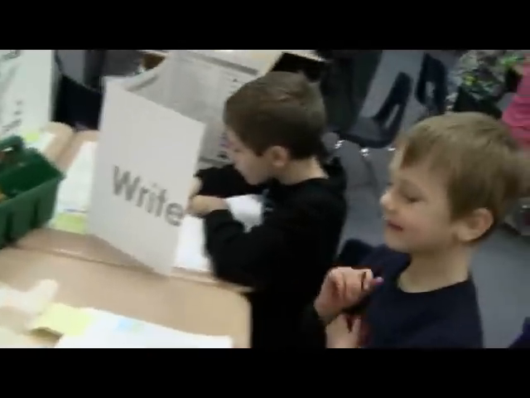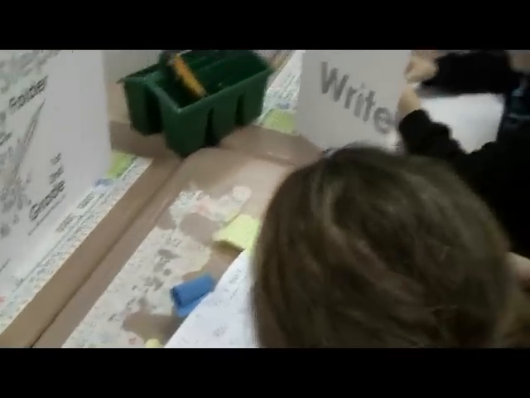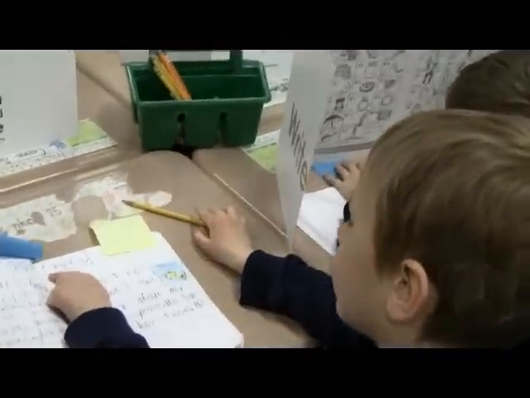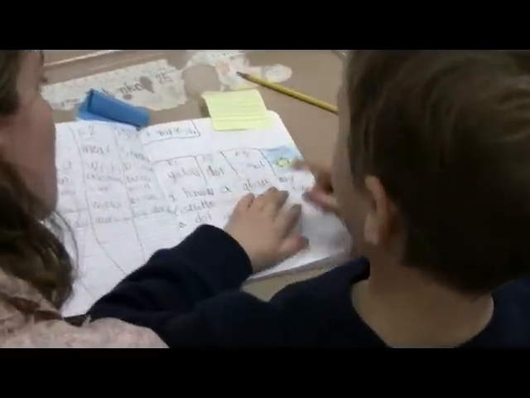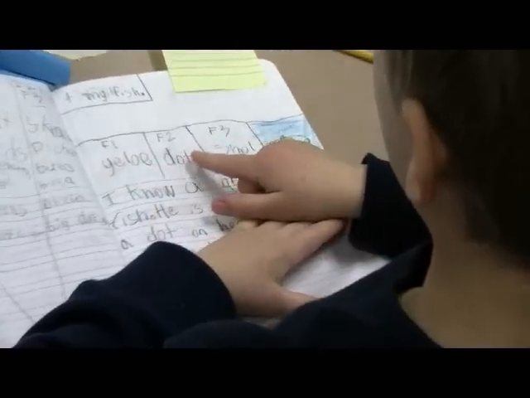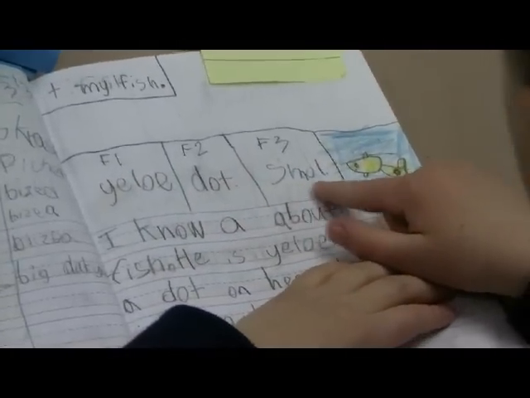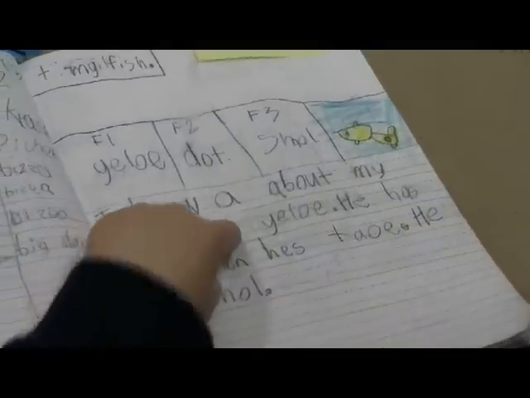Story you're going to publish? Okay, that's neat. Okay, can you tell me about your plan? This is my fish. The new fish I got from the birthday. It's yellow. It has a dot on it. But it's small.